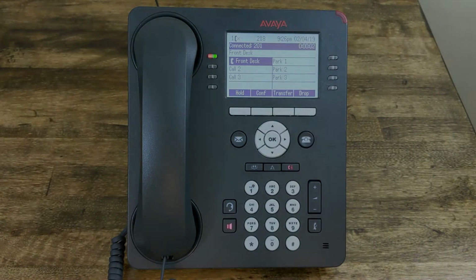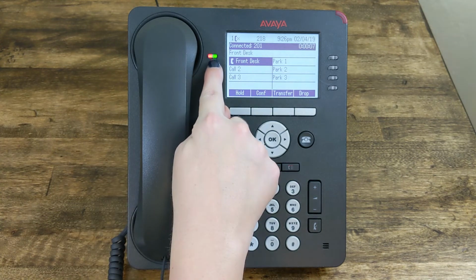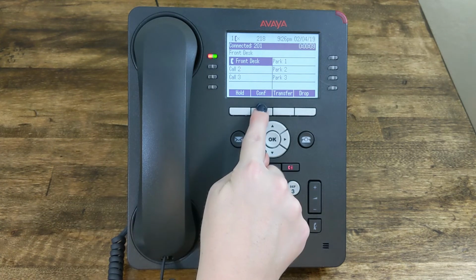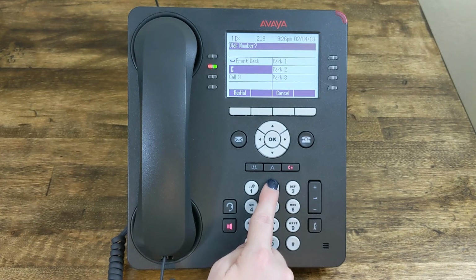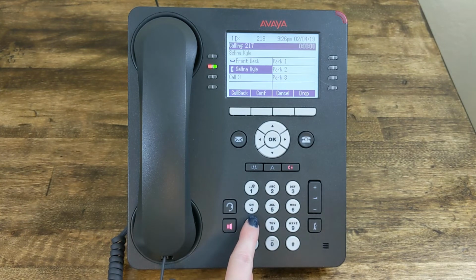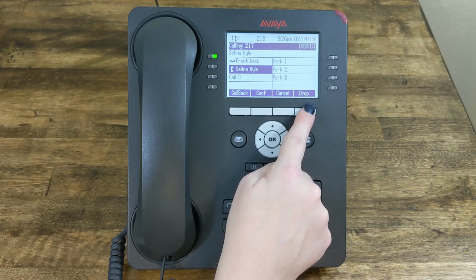Otherwise, to start a conference call while you are on an active call like I am, press the conference soft key. That puts the original call on hold. Then dial the phone number or extension of the party you would like to join. If the other party answers and would like to join the call, simply hit the conference soft key, and everyone will be connected. If there's no answer, or they are simply not interested, press the drop button, and then you can retrieve the original call off of hold.